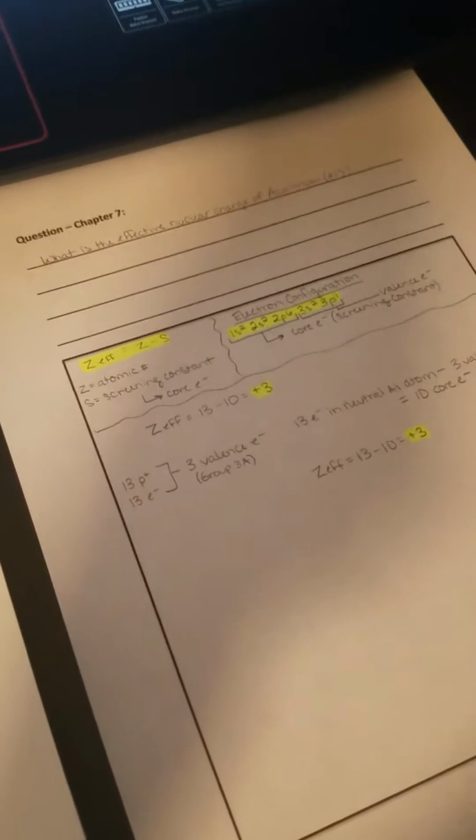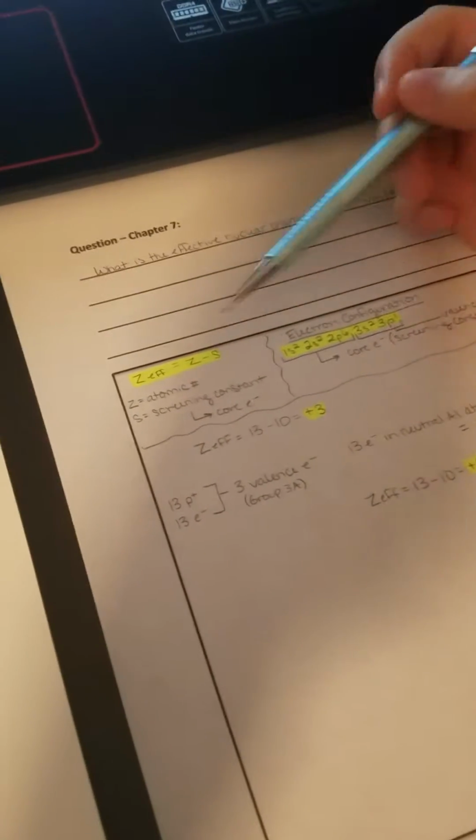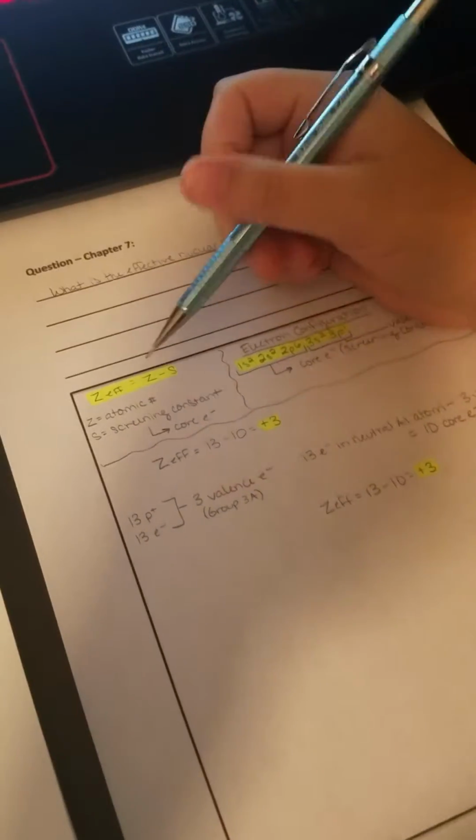So for Chapter 7, this question is going to be, what is the effective nuclear charge of aluminum? And this is going to be a neutral atom, so we're not going to be working with an ion. So basically what we're going to start off with, and I've already written everything down just because it gets a little twisted in my head sometimes.